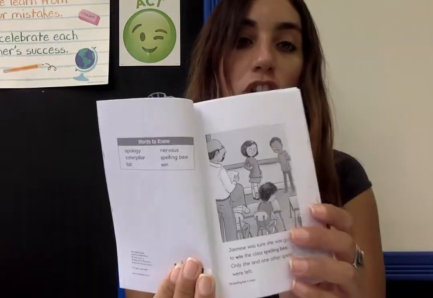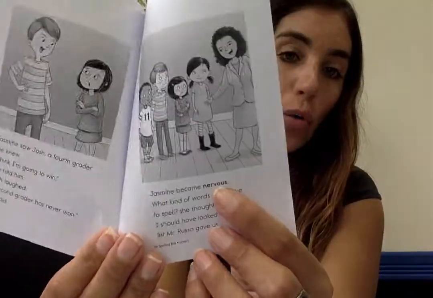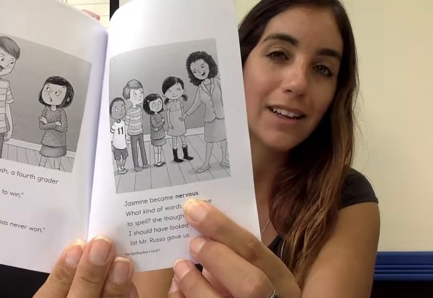The next thing that you want to do is read your book. Remember that your words to know, which are here, have their definitions in the back. They tell you if the words are nouns, verbs, or adjectives. Your words to know are always going to be in bold letters, so that is how you know that it is one of your words to know. You are going to read your book either out loud by yourself, following along with your finger, or with a partner. It's up to you, whatever you prefer.